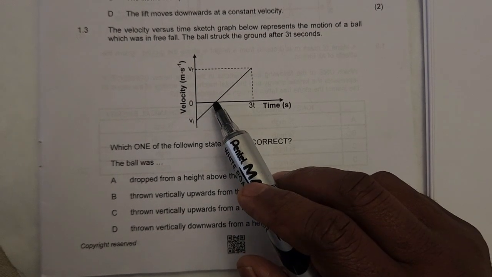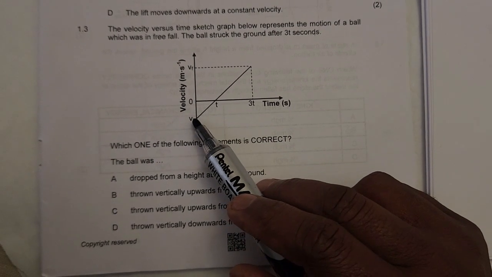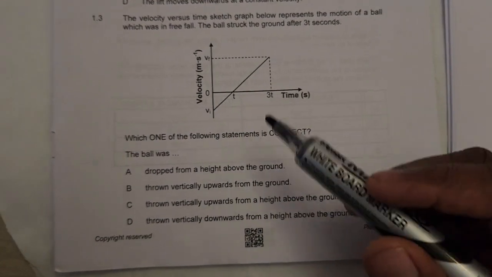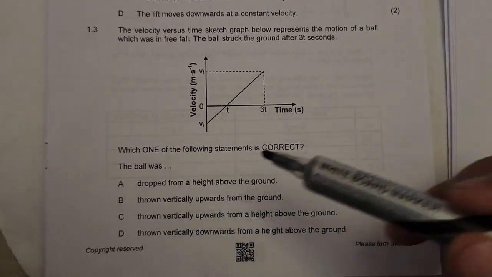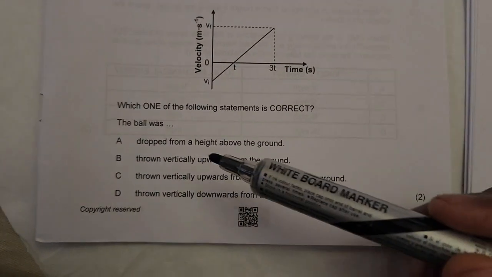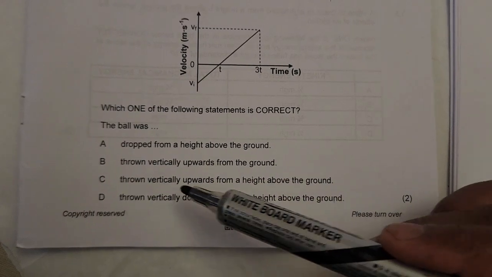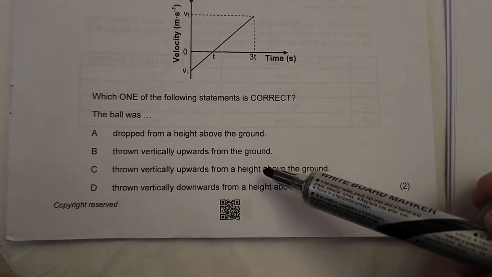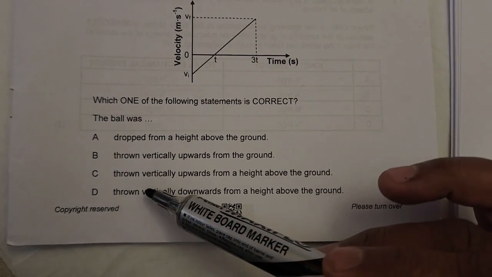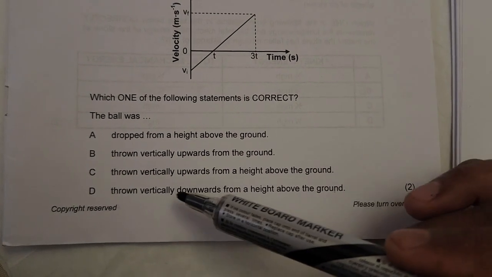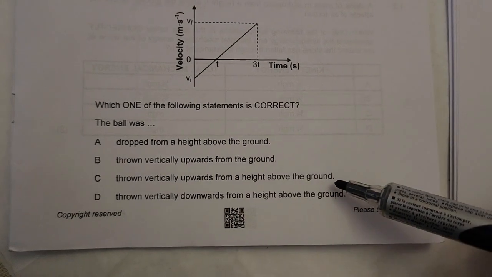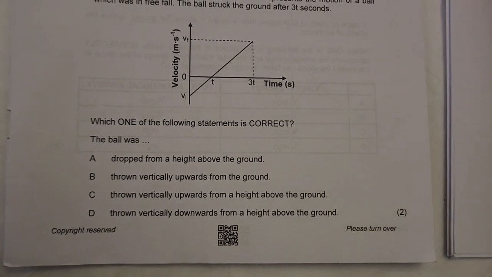Therefore, it's when it was at the maximum, and the ball was released at least at a height above the ground. Then we look at the options. The ball was dropped, no. From a height above the ground, no. The ball was thrown vertically upwards above the ground, no. And then the ball was thrown vertically upwards from a height above the ground. That's the perfect one. So the answer will be number C.